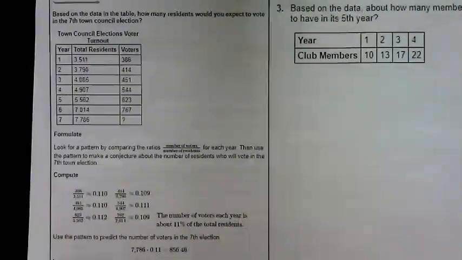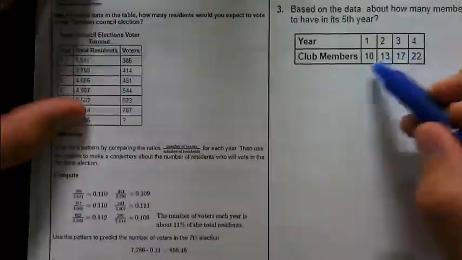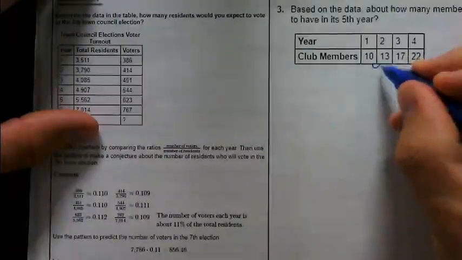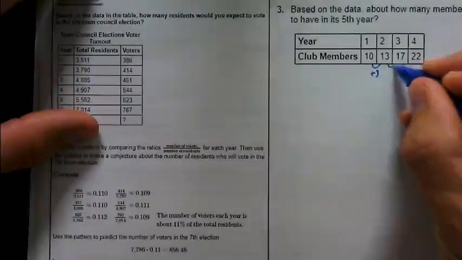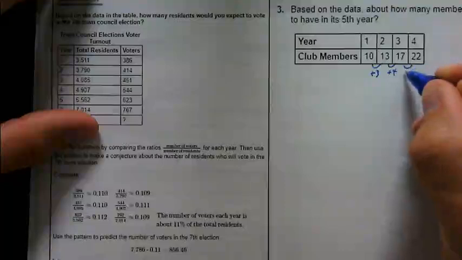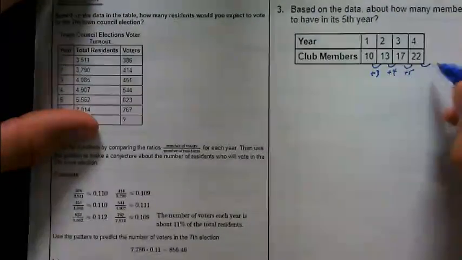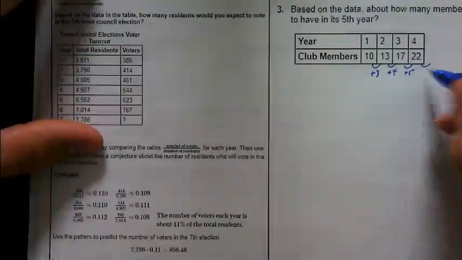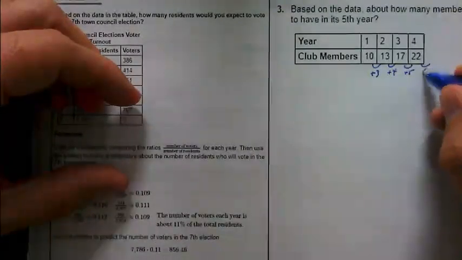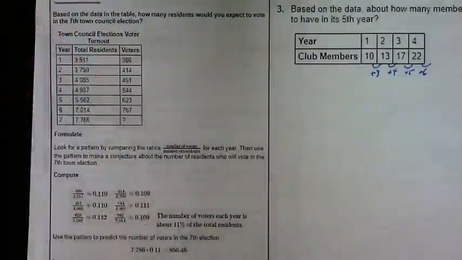Going between the years, it goes 3 and then 4 and then 5 and then 6. So you would add the next one, like you would add 6 to 22. So you're saying add 6 to 22. Okay. What do you think?